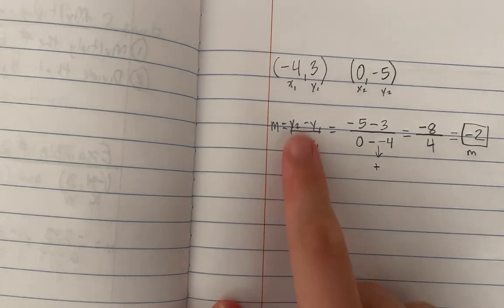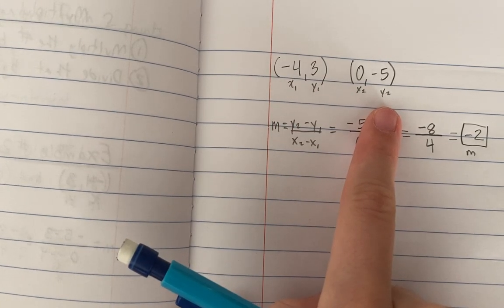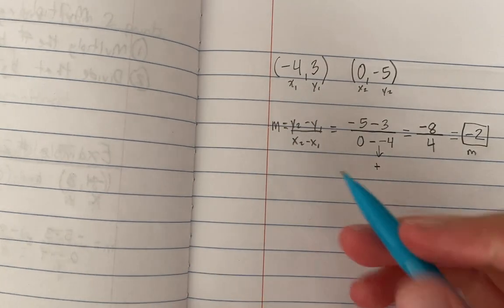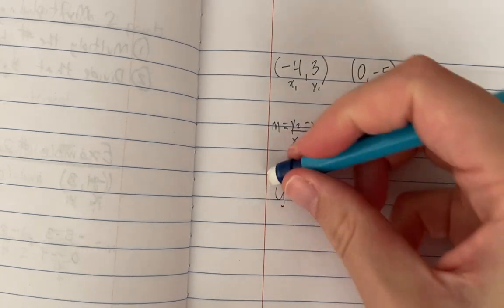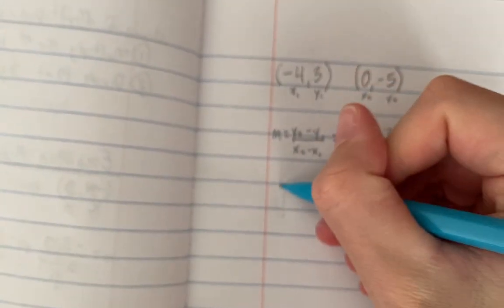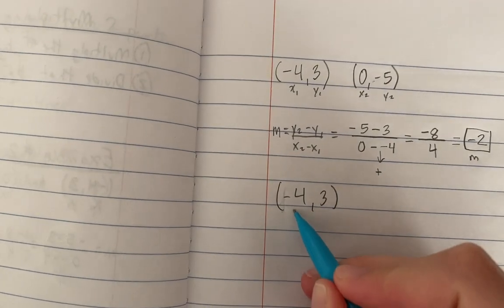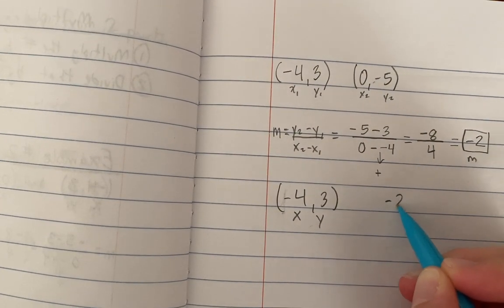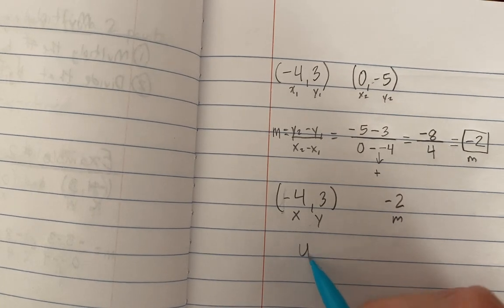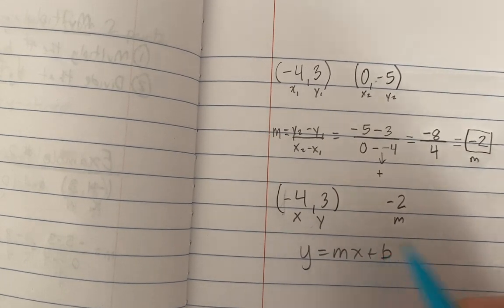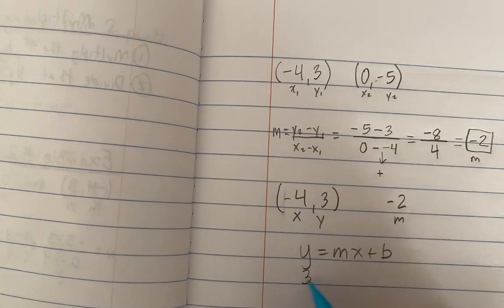So let's go back to the problem I'm working on. Smaller positive numbers. I have a negative number in both. So I'll just choose this first one, and I'm going to plug in. So look, I'm choosing (-4, 3). Now, this is my x and this is my y, and I already have my m, right? I found my m already. So now when I go to plug in to y equals mx plus b, I'm plugging in y is 3, m is -2, x is -4, plus b.